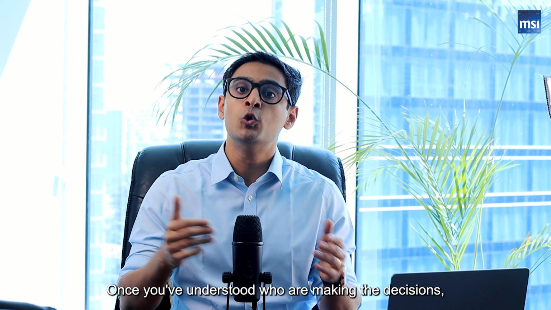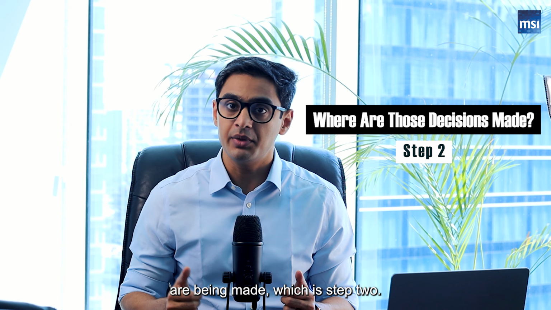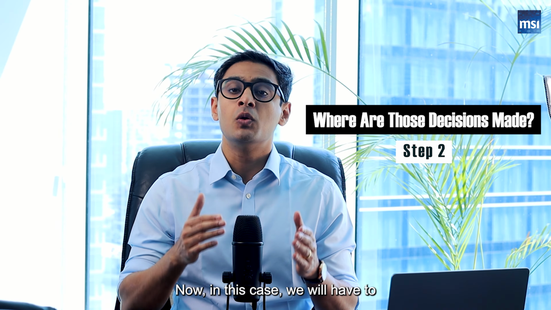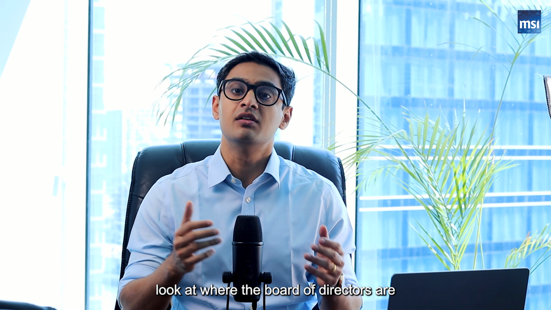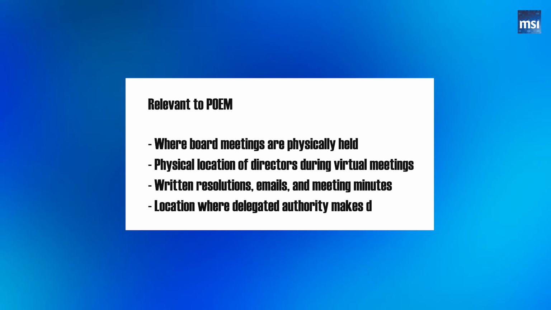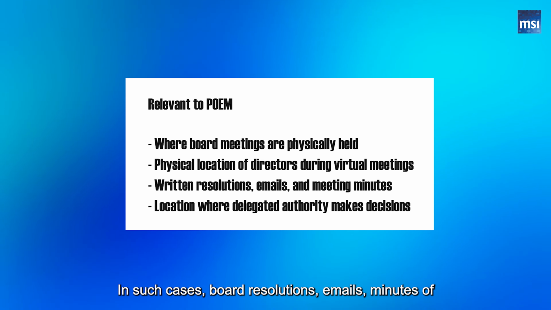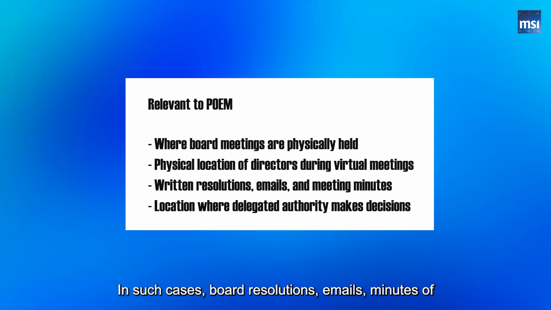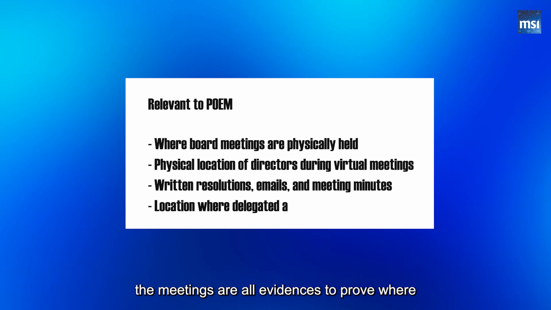Once you've understood who is making the decisions, then we need to understand where the decisions are being made, which is step 2. Now, in this case, we will have to look at where the board of directors are located during these meetings. If it's a virtual meeting, we look at where they are located at that time. In such cases, board resolutions, emails, and minutes of the meetings are all evidence to prove where they are.